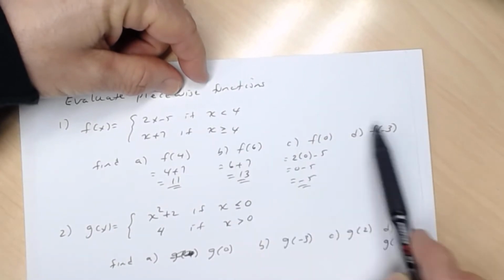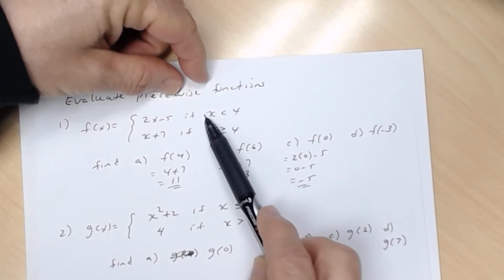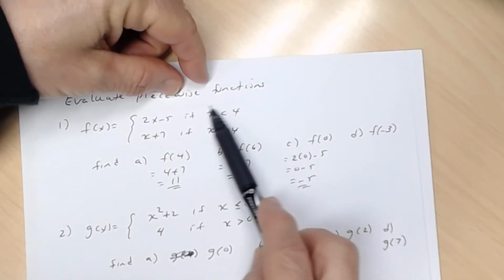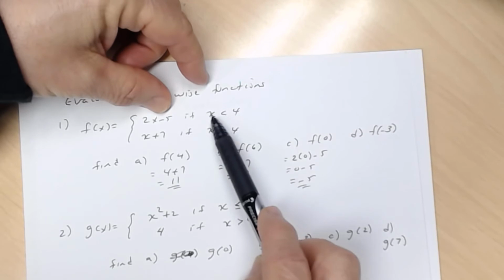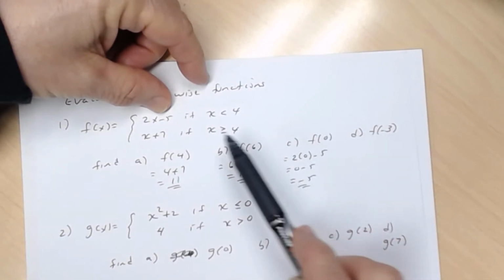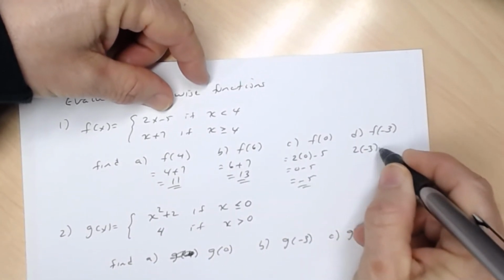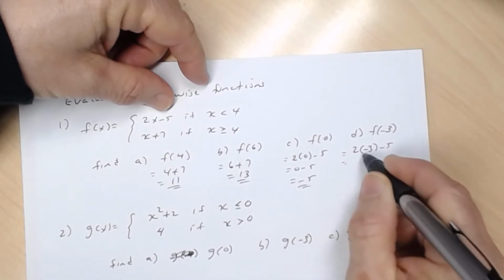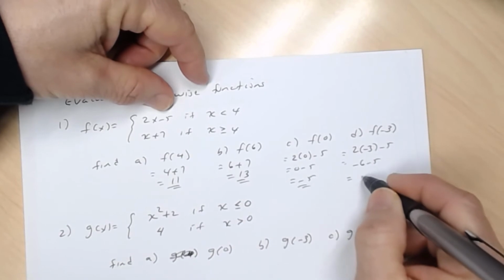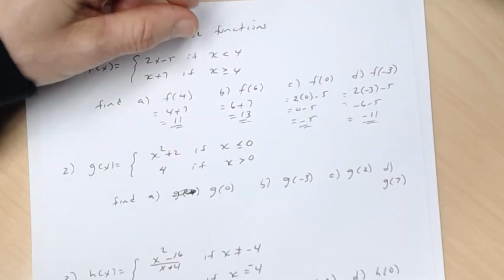Is negative 3 in this domain, or in this domain? Negative 3 is in this domain, because this says I'm going to use this expression if x is less than 4, and negative 3 is less than 4. So you're going to say 2 times negative 3 minus 5. 2 times negative 3 is negative 6, and negative 6 minus 5 is negative 11. All right, let's go to the next one.